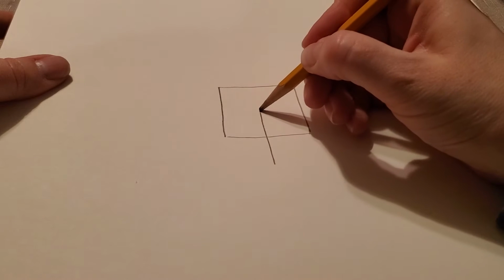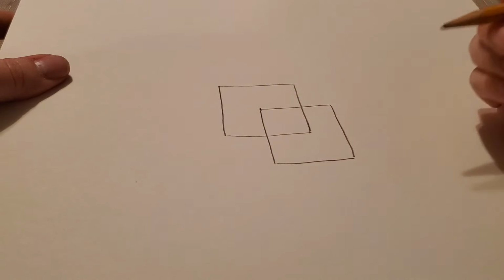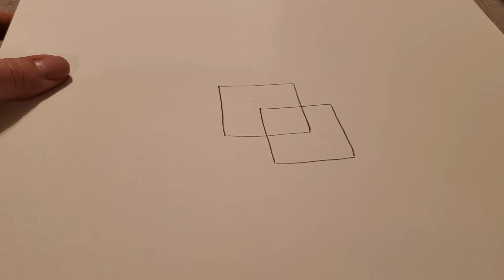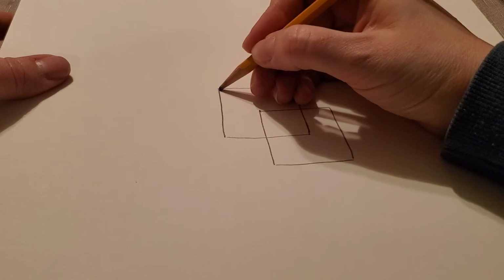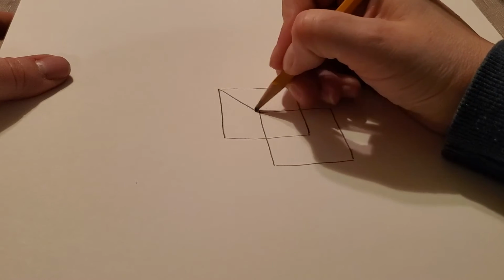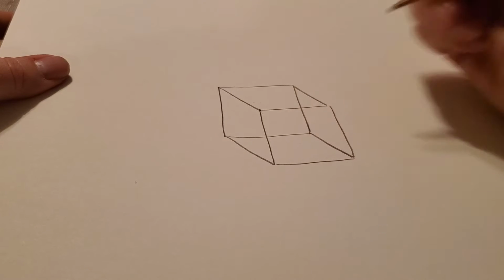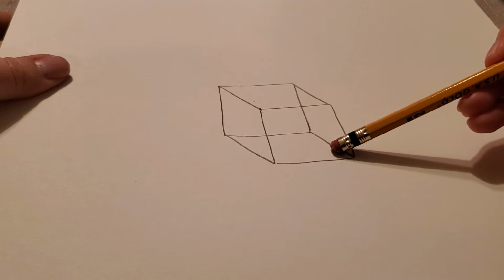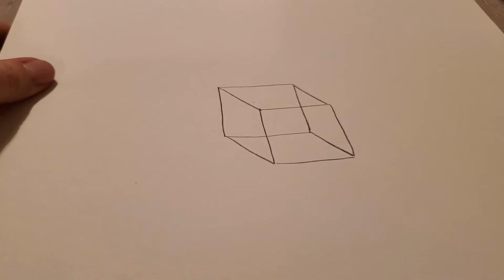I'm going to turn that line now into a square that's about the same size as the square I already drew. So now I have 2 overlapping squares. This next step, after I draw the 2 overlapping squares, is to connect the corners. So I'm going to connect this corner to this corner with a straight line. Same here. So all of these are going to connect. Now this is a transparent cube. I could erase some of these inside lines and then it would become a solid cube. For practicing today, we're just going to start with this transparent cube.